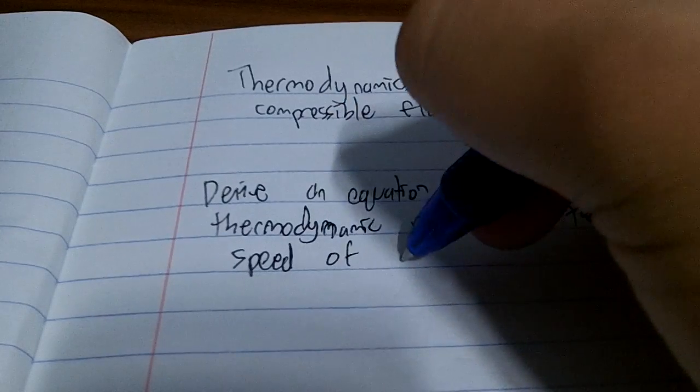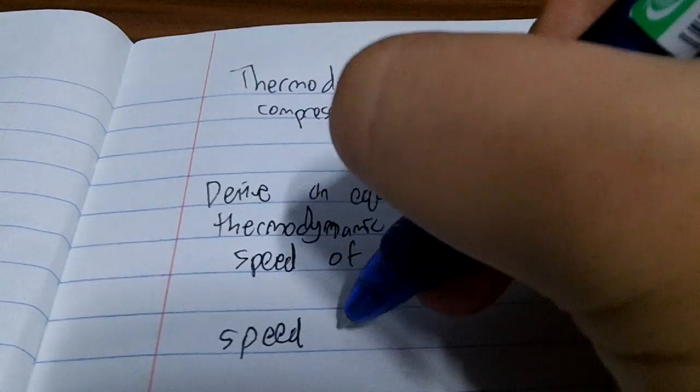Speed of sound, which we will just call C in this case.